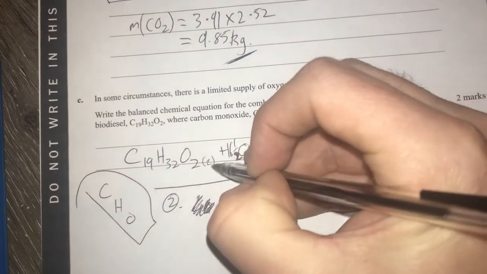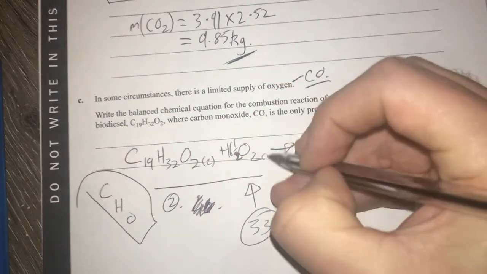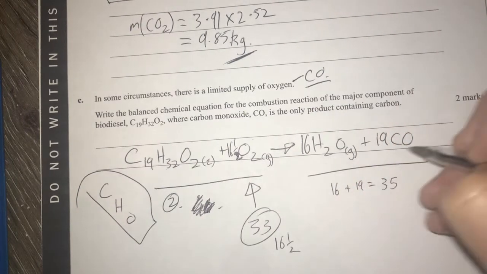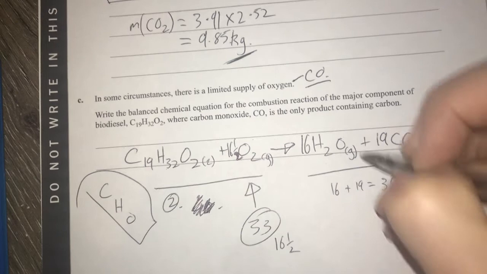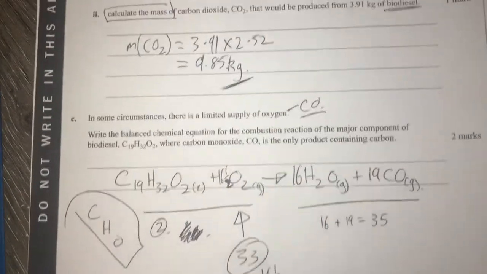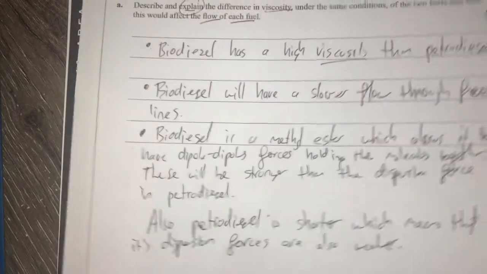This is most likely going to be in liquid form because it's a fuel. This is going to be gas. This is probably going to be gas or liquid, and this is going to be gas. So therefore, there's my full balanced equation for that there. Alrighty, so that's the end of that question, I think. Yep, so question 2 is done.